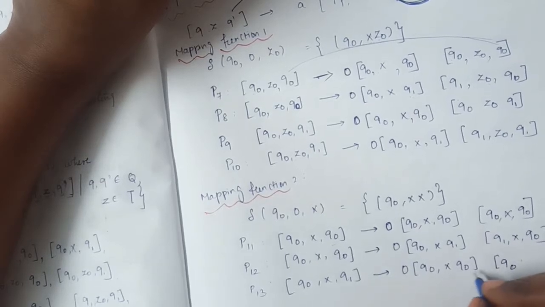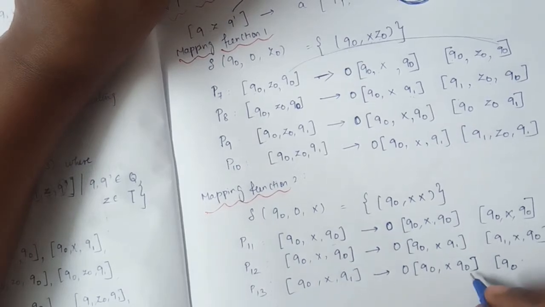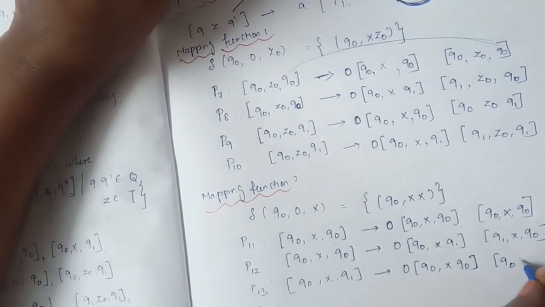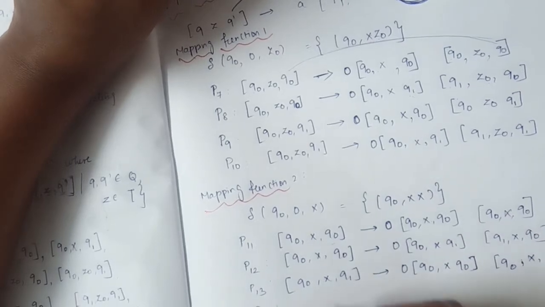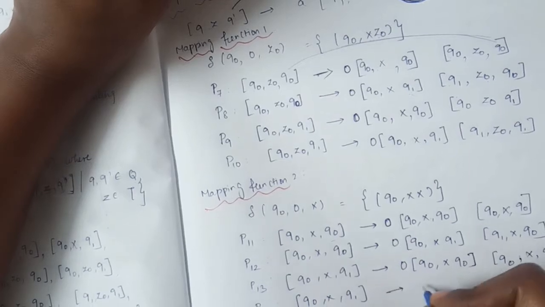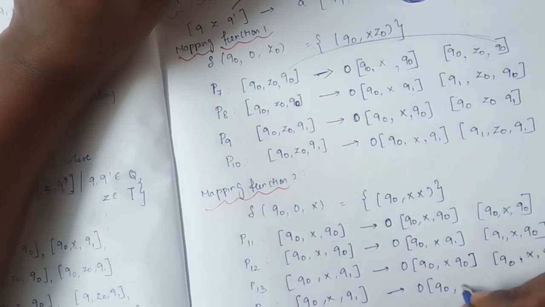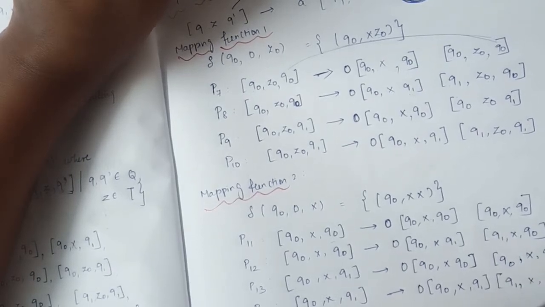So the term kept here will be transferred to this one, x Q1, right? Similarly you have Q0 x Q1, 0 into Q0 x Q1, Q1 x Q1.